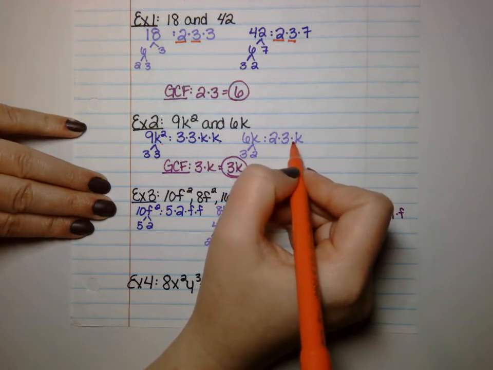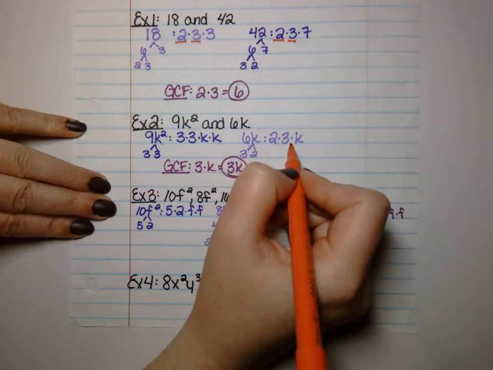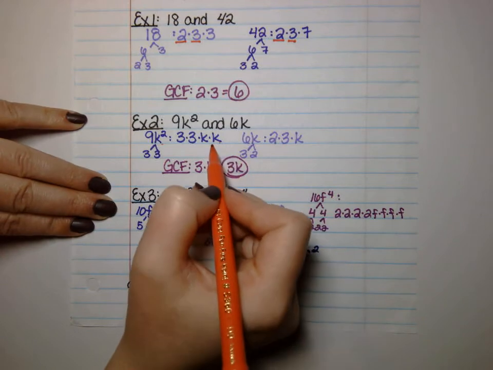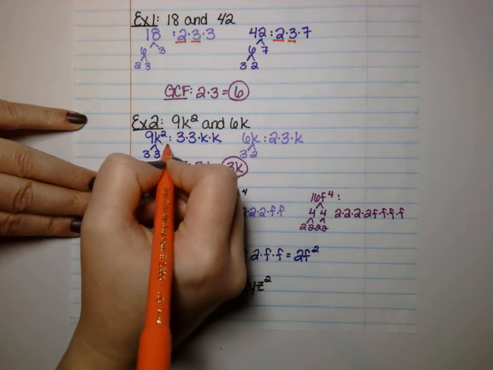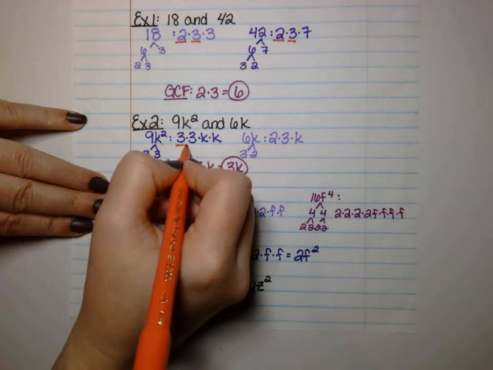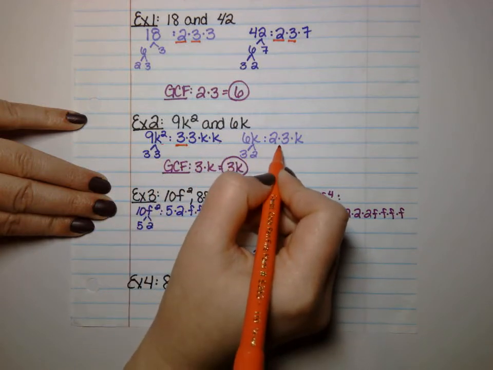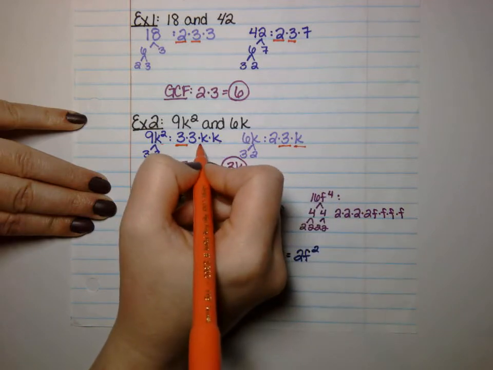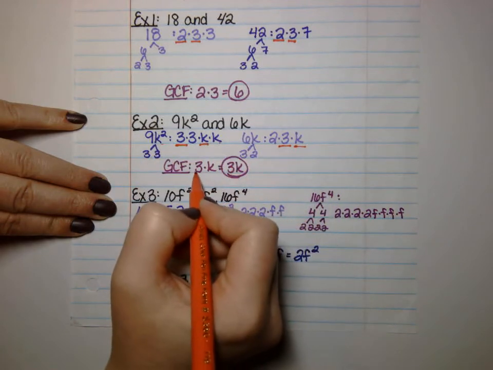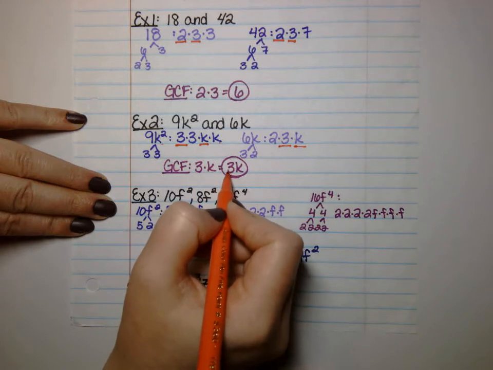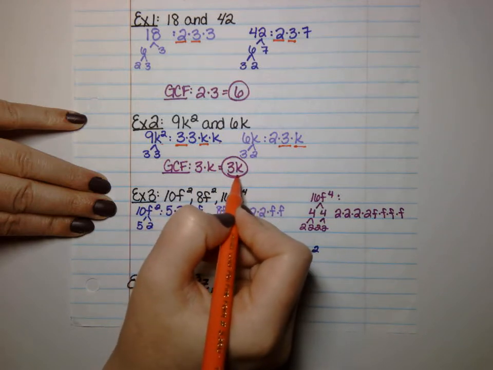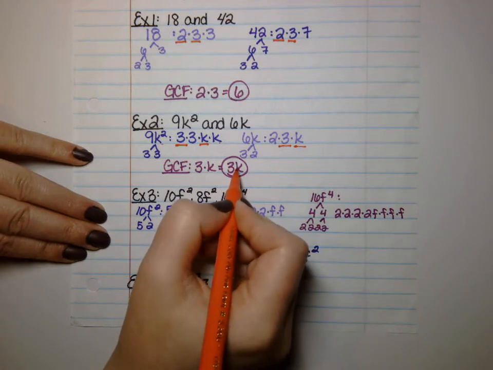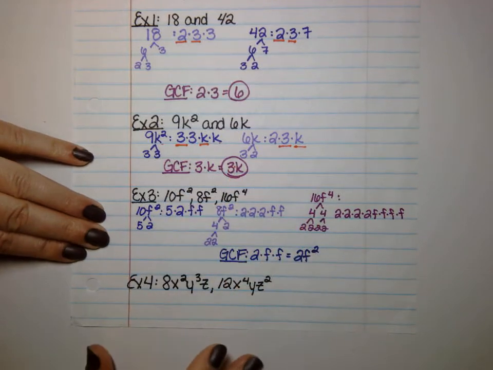It's always important to write them least to greatest because it will be easier for you to see what they have in common. So as you can see, 9k squared doesn't have a 2, but it has a 3, and so does the 6k. They also have a single k that they share. So when I multiply my 3 and my k together, you end up with 3k as your greatest common factor. Remember, if there's no sign in between, it's understood to be a multiplication.